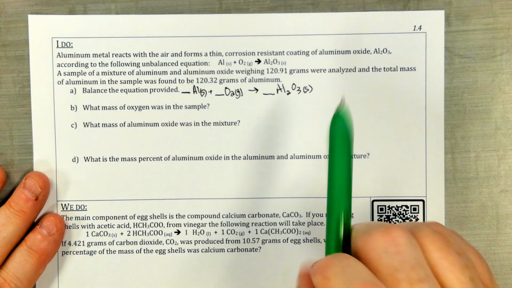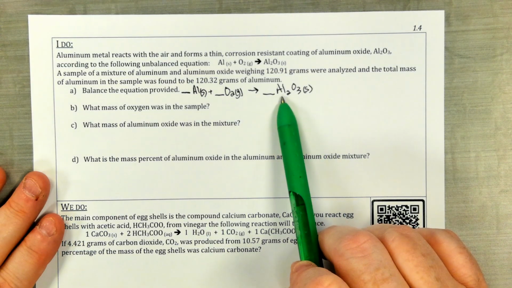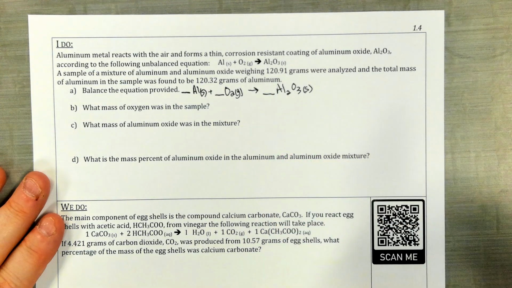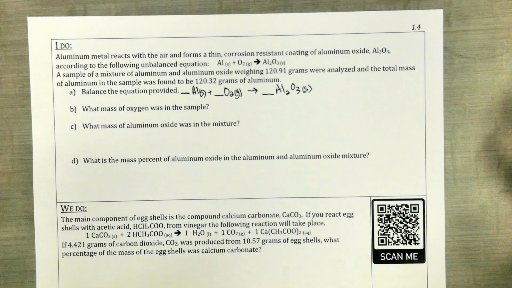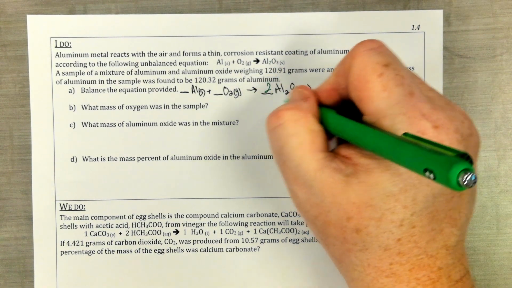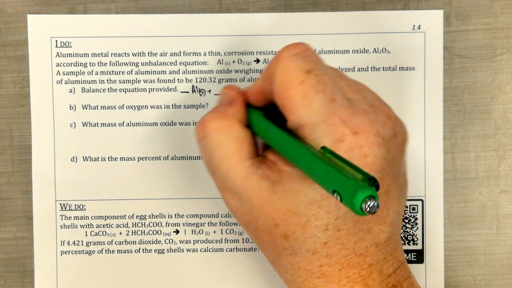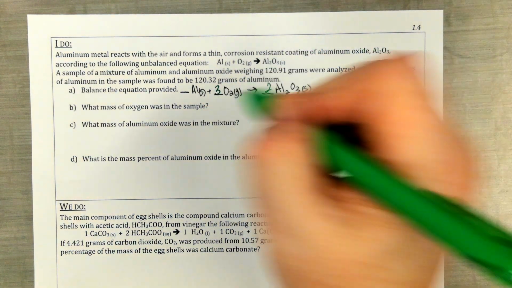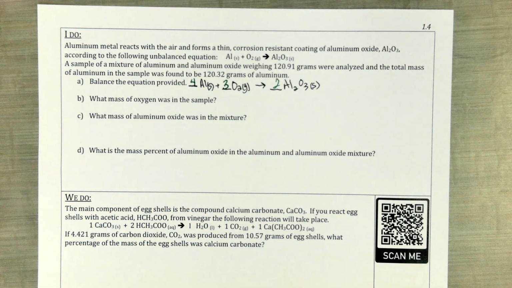All right, so let's deal with the oxygen first. Since it is in a compound form, whatever we do to the oxygen, it's going to affect the aluminum. So we have 3 oxygens here and 2 here. Well, the common multiple there is 6. So if I put a 2 here, that gives me 6 oxygens and 4 aluminums. So I gotta come over here, 2 times 3 gives me 6 oxygens, and then I just put a 4 in front of the aluminum, and now we're balanced.